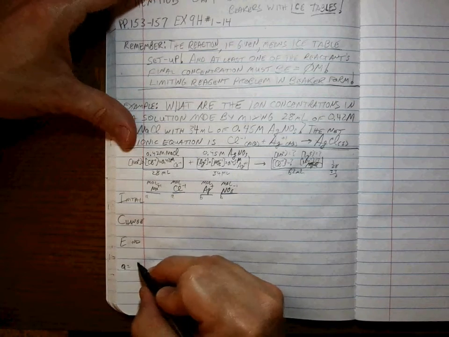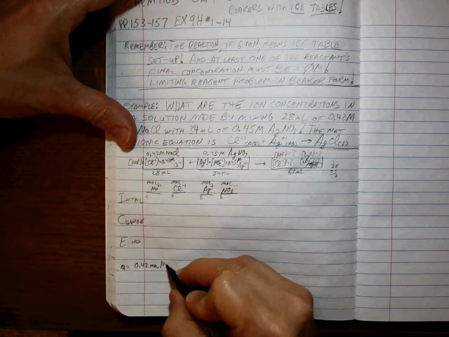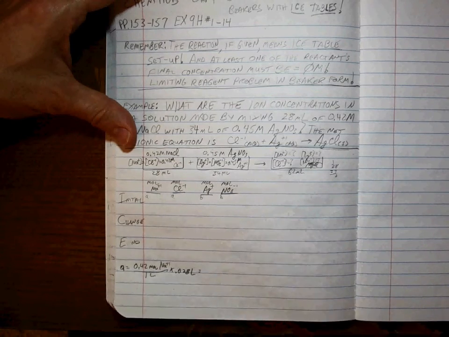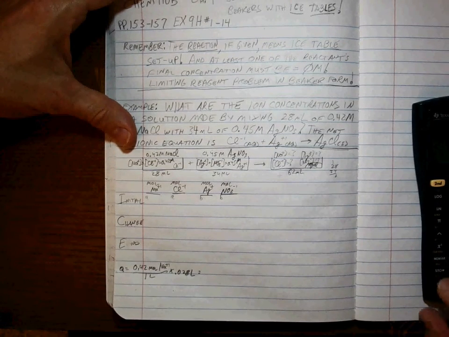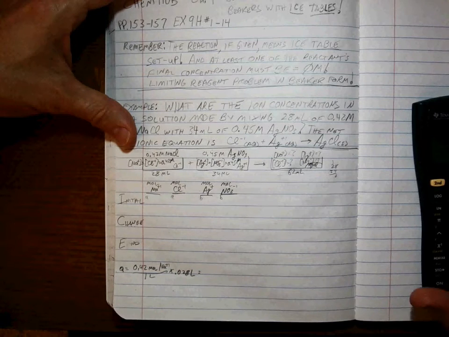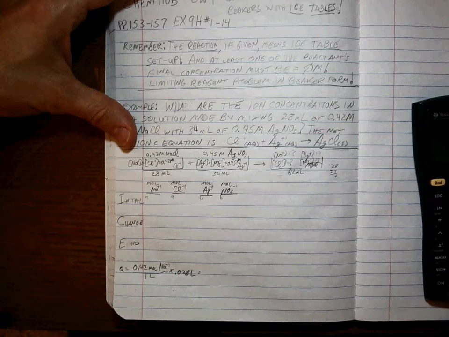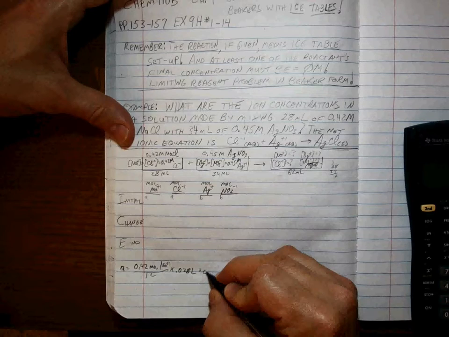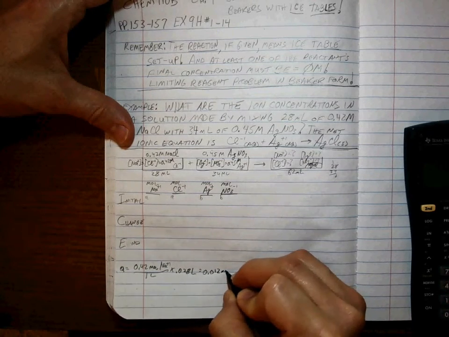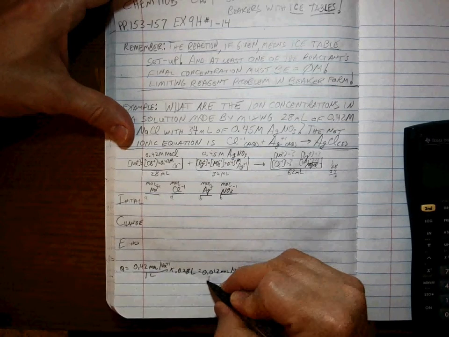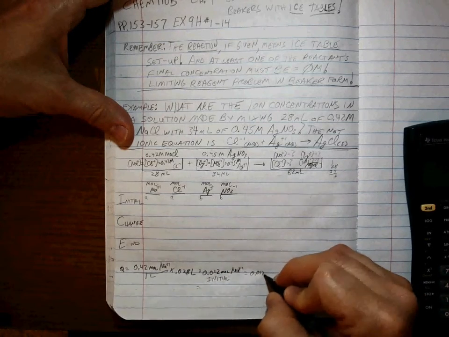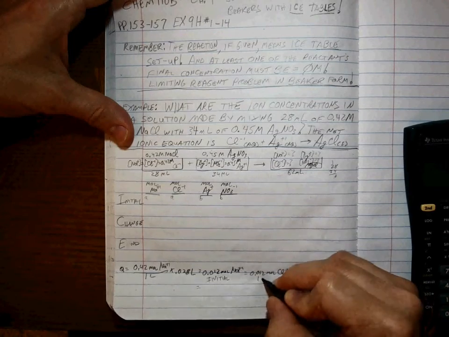A says 0.42 moles of the sodium ion per 1 liter times 0.028 liters gives me, to 2 sig figs, 0.01176, or 0.012 moles of the sodium ion initial, which is equal to the moles of the chloride ion initial.